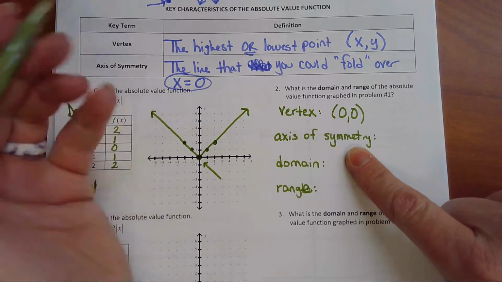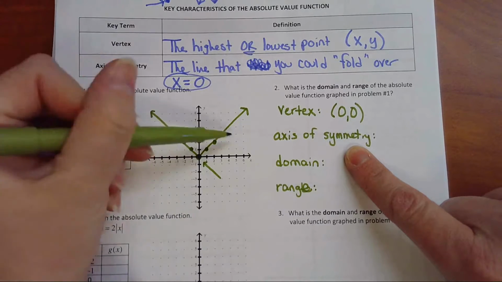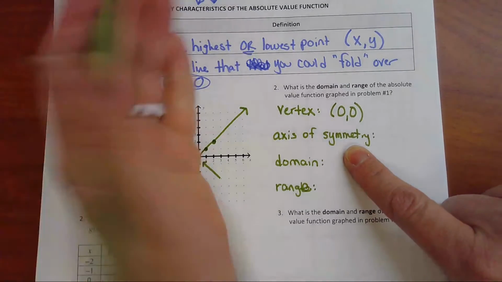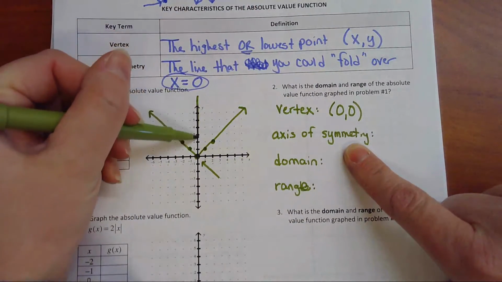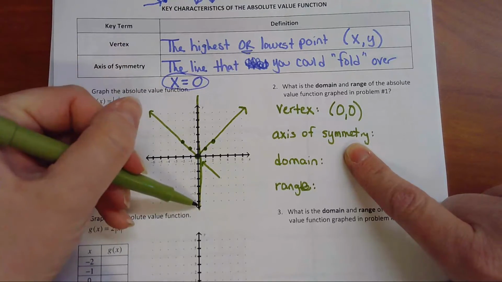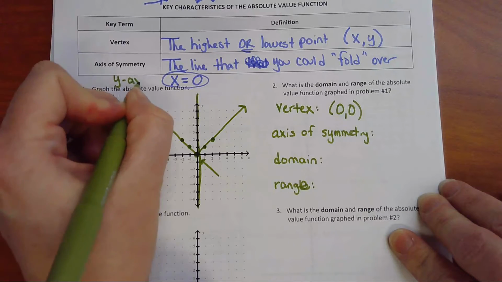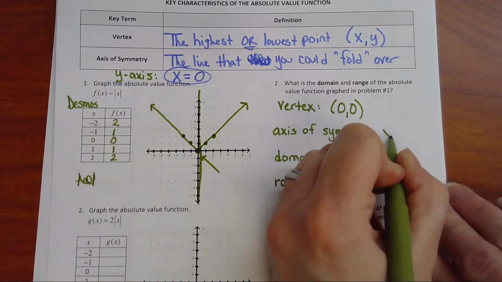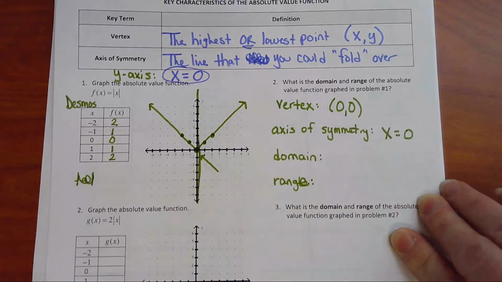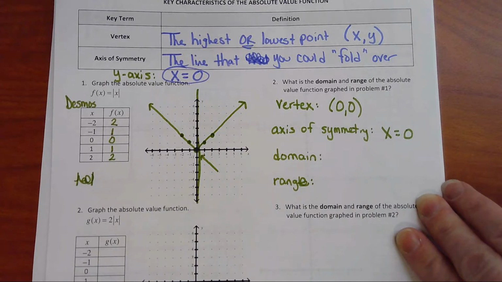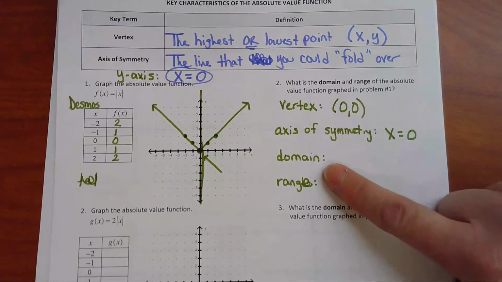Axis of symmetry is the line that our graph could fold over and land back on itself. And this is the line right here, which is the y-axis. The y-axis, remember, we're writing as x equals 0. That's the y-axis. You have to write it that way. You can't write y-axis.